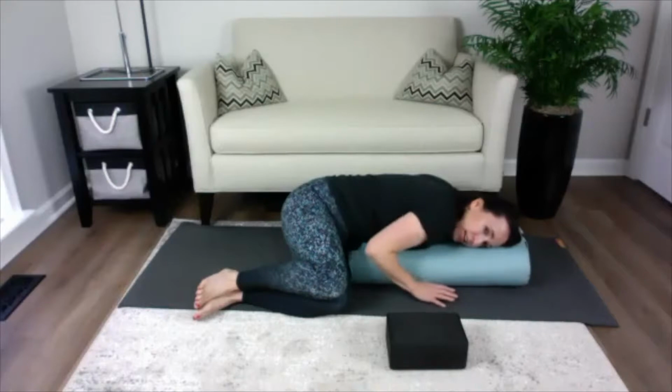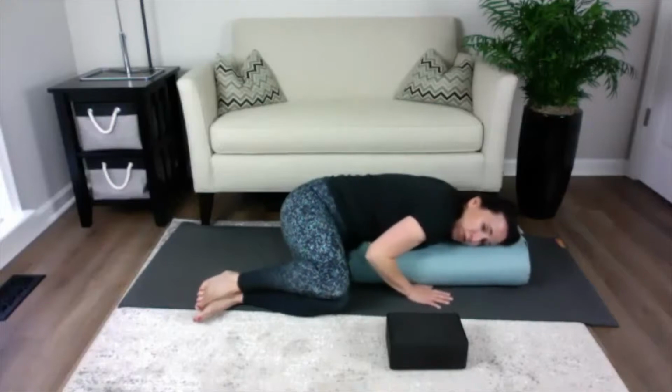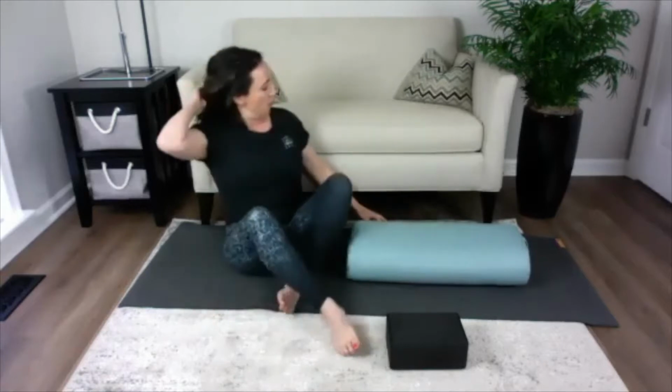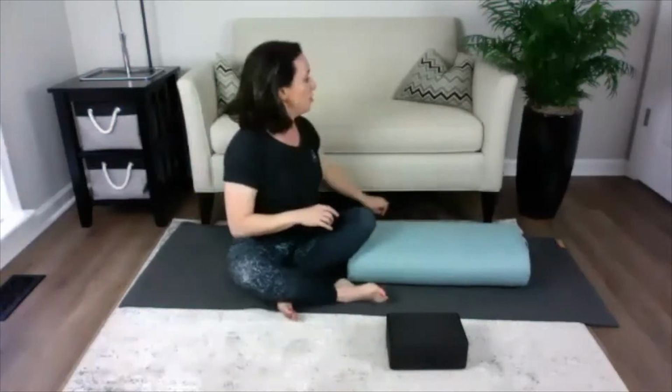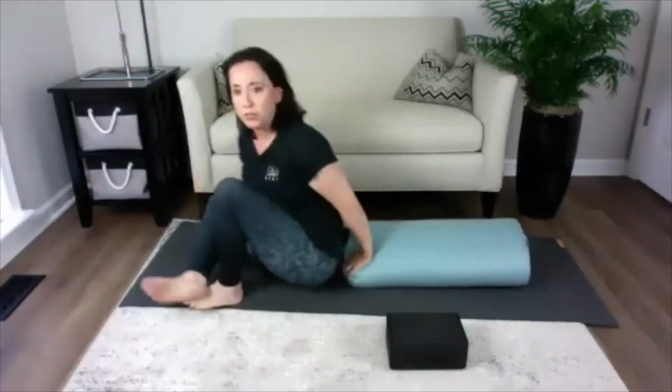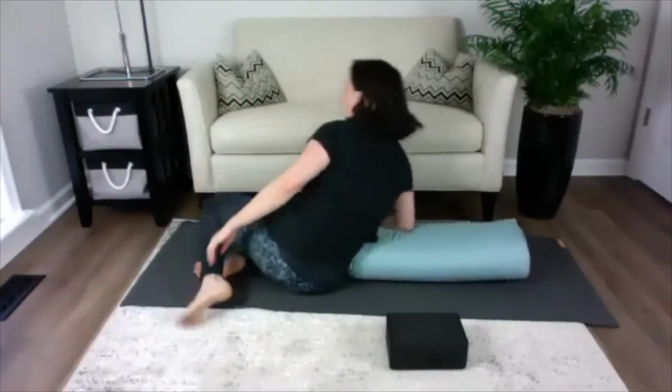Now taking your hands and placing them underneath your shoulders, and on an inhale, pushing yourself up, and then just allowing yourself to rotate just 180 degrees on your bolster. So for you, all you need to do is just kind of turn. I, on the other hand, am going to flip my bolster so that I'm facing you and I don't have my back to the screen and the camera.